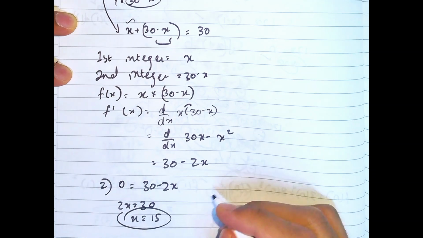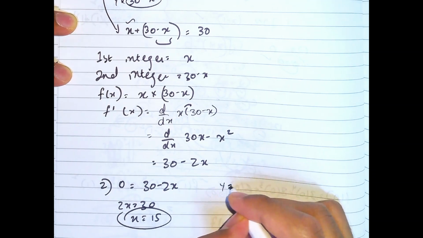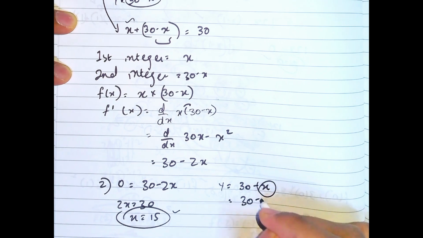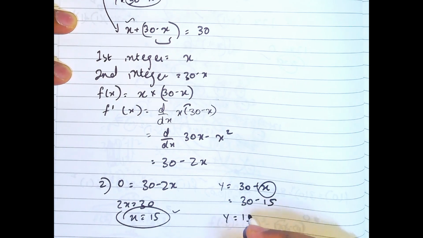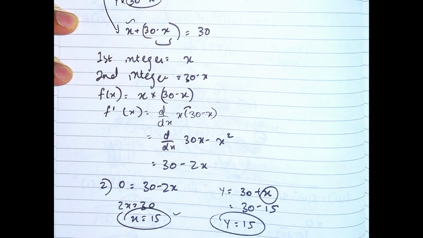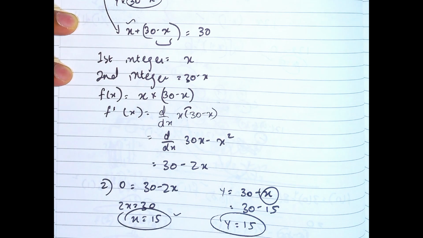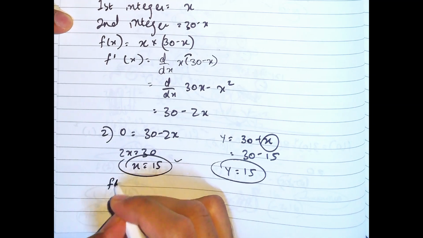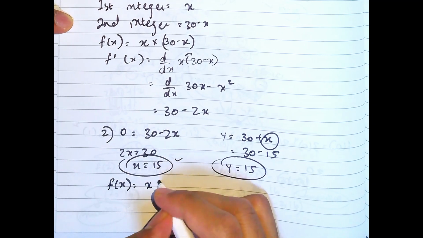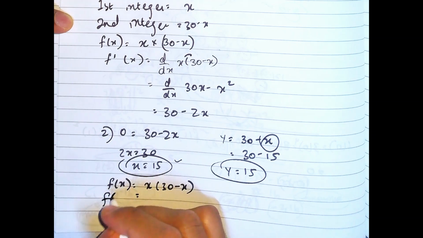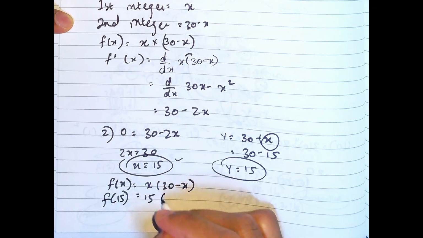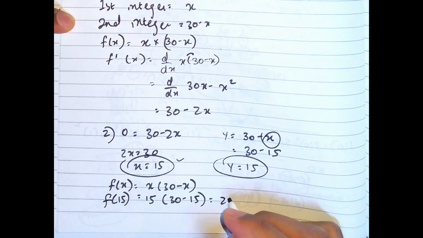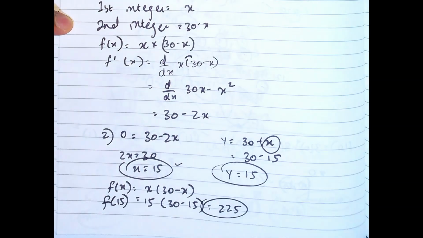And now let's determine the second value. We know that y is equal to 30 minus x. We know the value of x is 15, so 30 minus 15 is also equal to 15. So y is 15. Now the first integer is 15 and the second integer is 15. Now we can find the product by putting it into the function. The function at x is x times 30 minus x, so the function at 15 will be 15 times 30 minus 15. So what will be the answer? It will be 225.